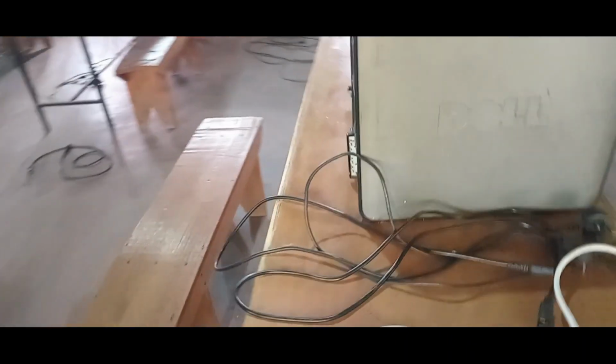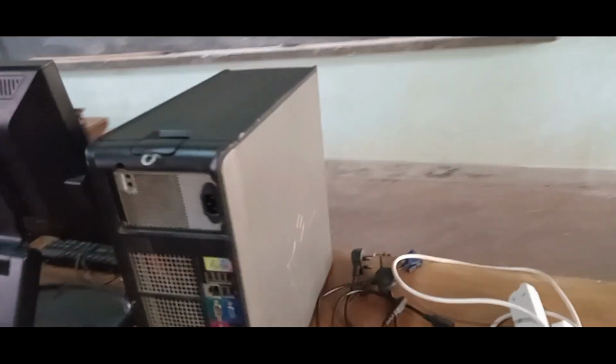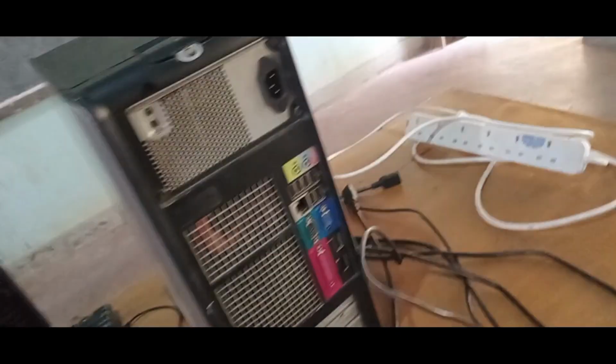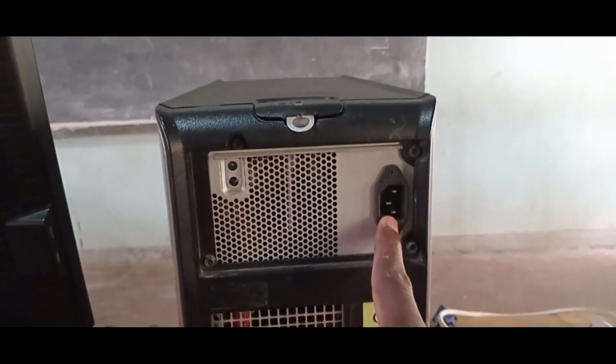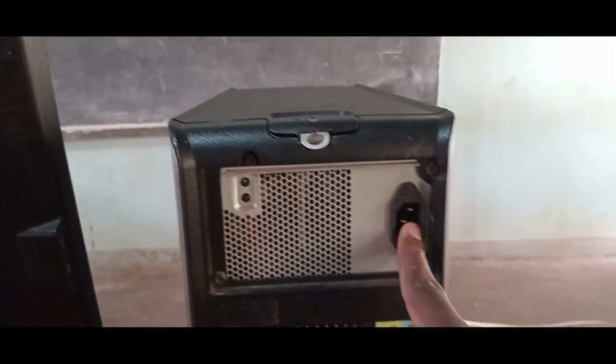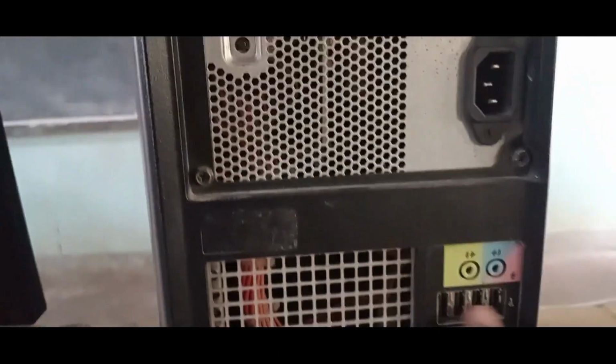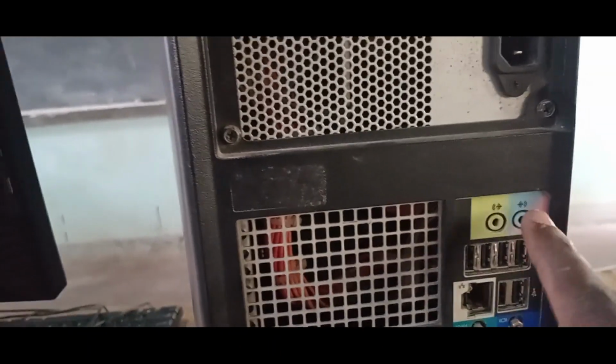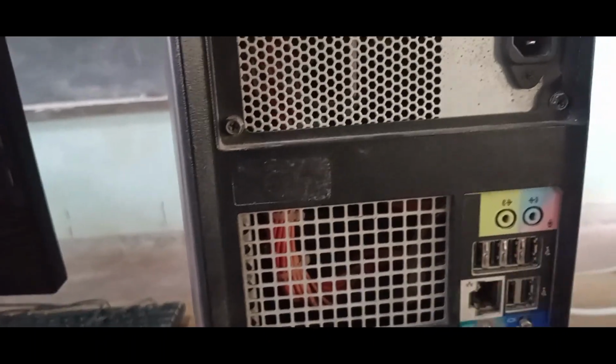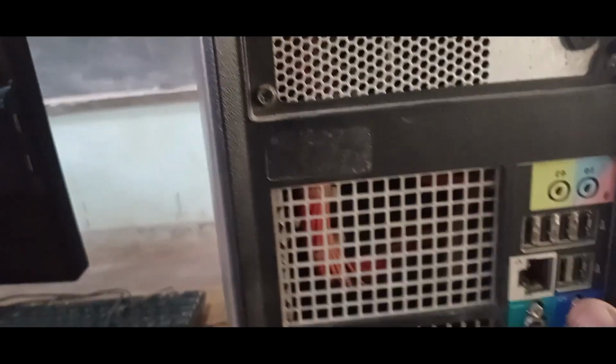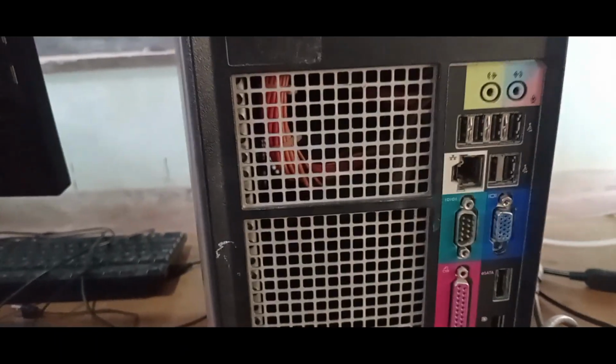And just for another clarity, we are going to use the following ports. We are going to use the power port for connecting the power cable from the extension cable. You are going to use the USB ports, to which you are going to connect the keyboard and the mouse. We are going to use the VGA port also, from the system unit.